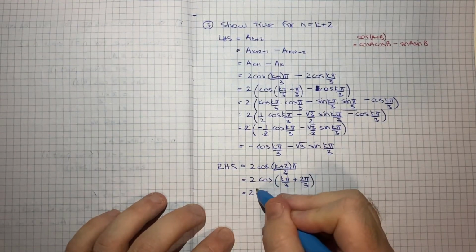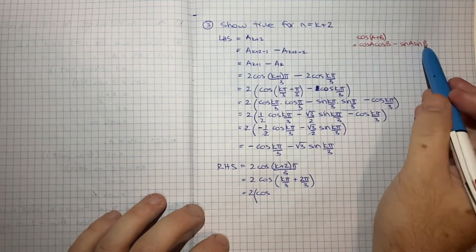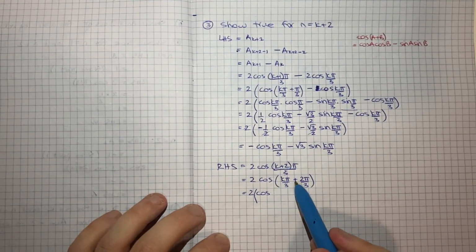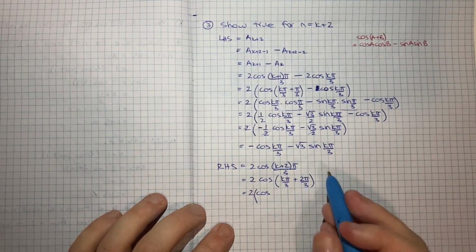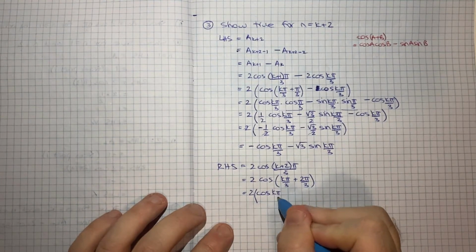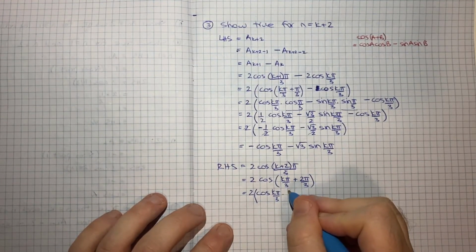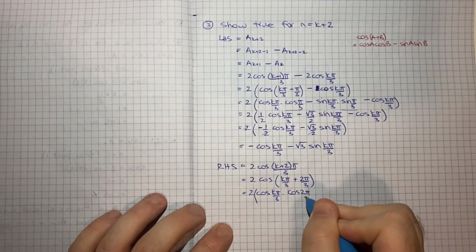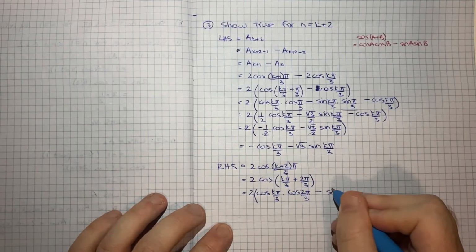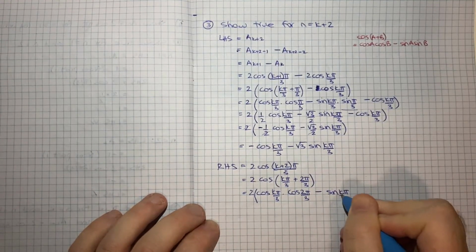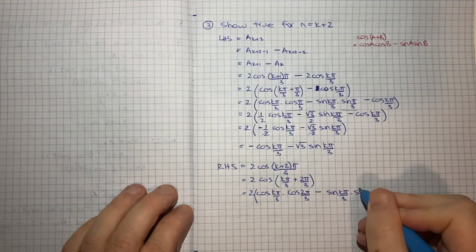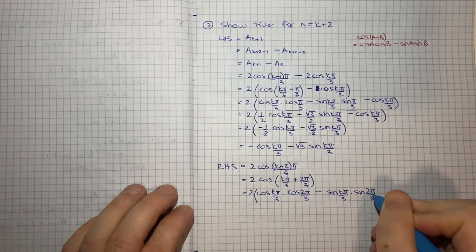Well actually it's 2 times, and we're going to use this expansion because we've got a cos a plus b. So we're going to get 2 cos k pi on 3 times cos 2 pi on 3 minus sine k pi on 3 times sine 2 pi on 3.